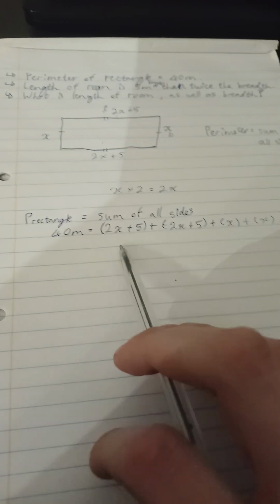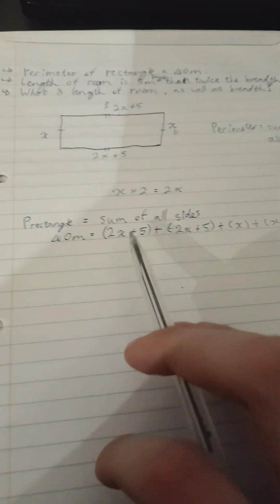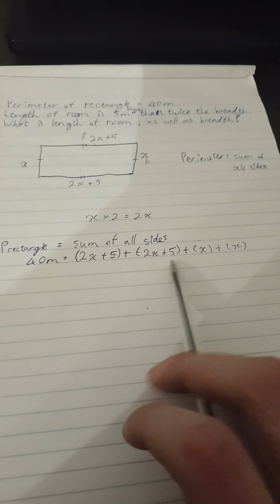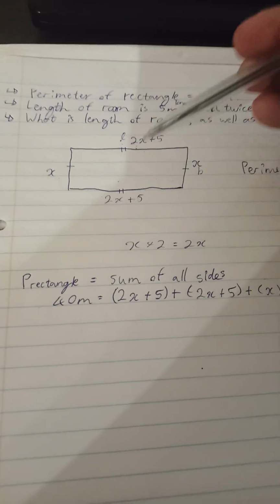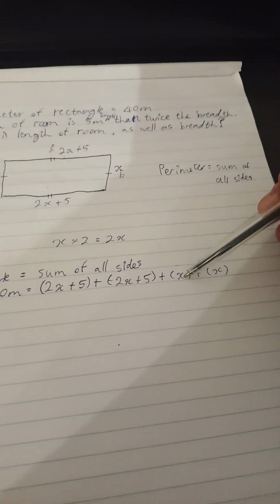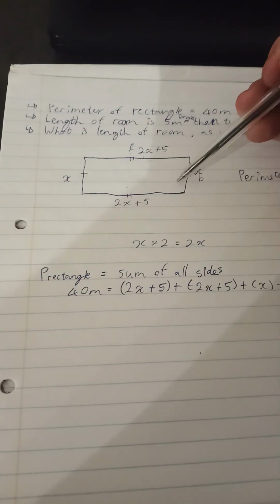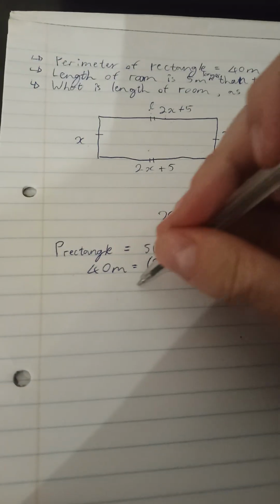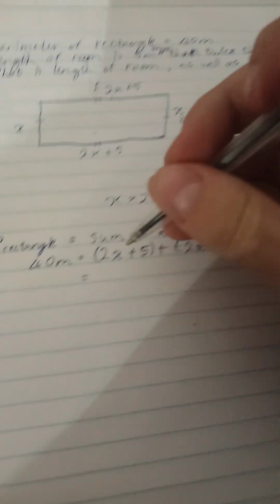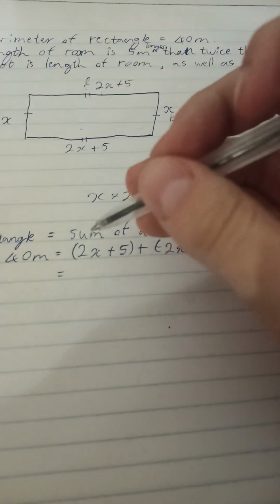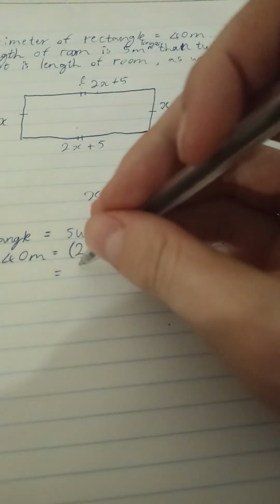Anyway, now we have 40 meters is equal to 2x plus 5 plus 2x plus 5, which is basically this side plus this side, plus x plus x, which is this side plus this side. Now we just add them all together. Now we can write them without the brackets. This is just a preference, but I'll show you.